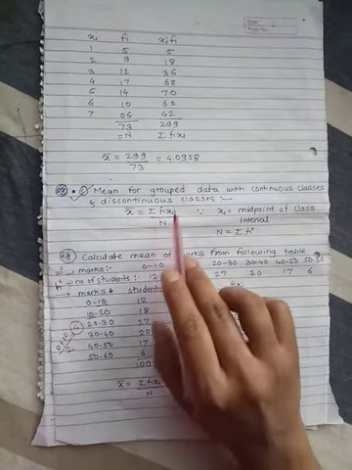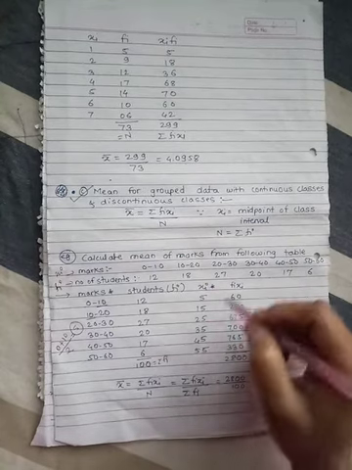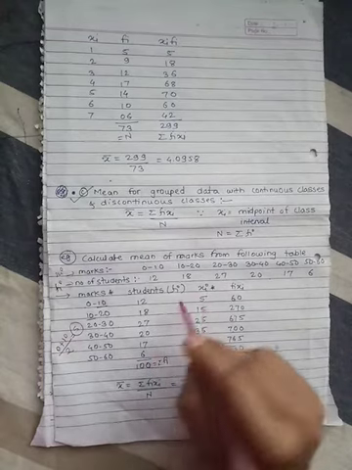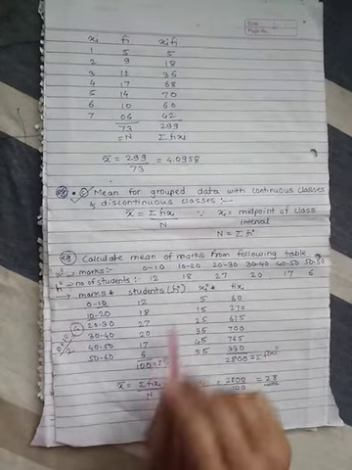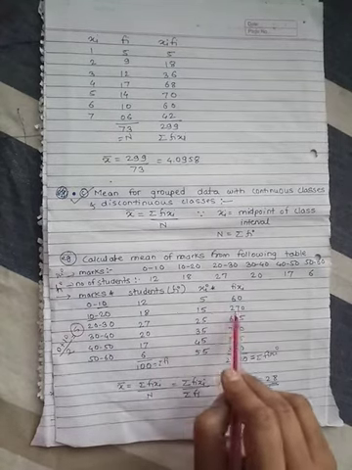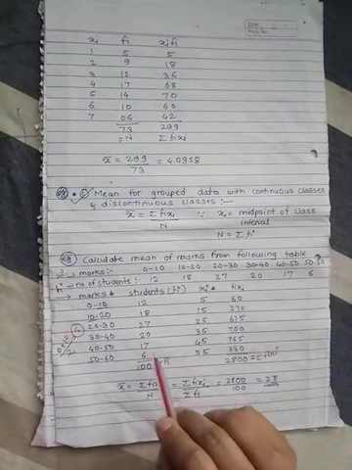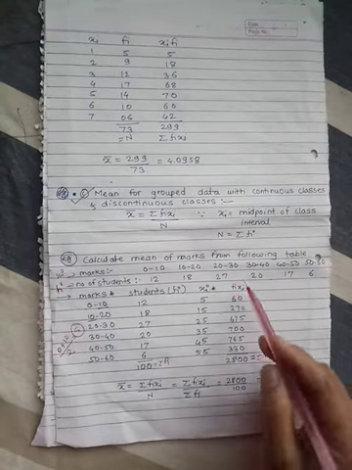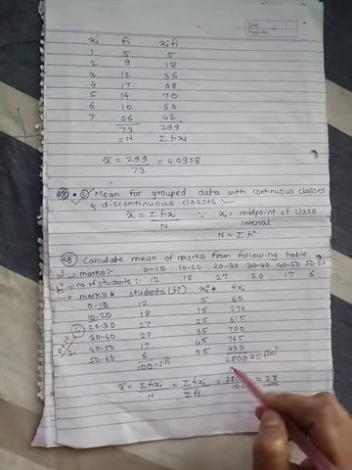Then we want the summation fi xi here. We have xi. Then the fi xi column: fi is the number of students column, and this is your midpoints, that is the xi column. Take the multiplication of these two columns, and we get the fi xi column. 12 into 5 is 60, 18 into 15 is 270, 27 into 25 is 675, 20 into 35 is 700, 7 into 45 is 315, 6 into 55 is 330. Add these values, and we get summation fi xi, that is 2800.